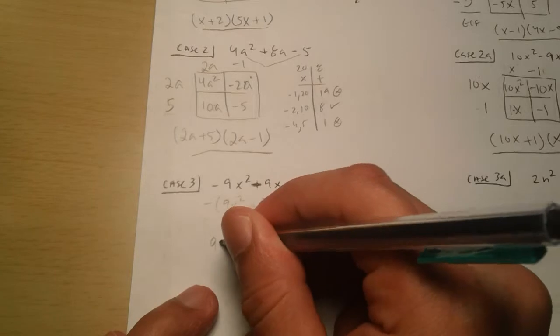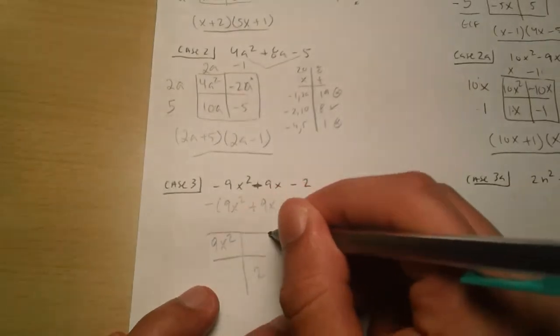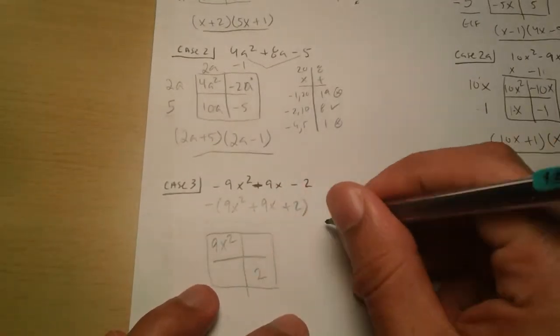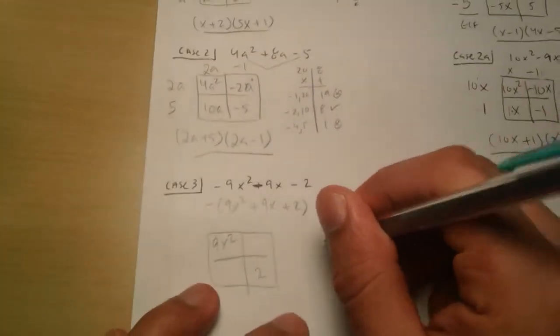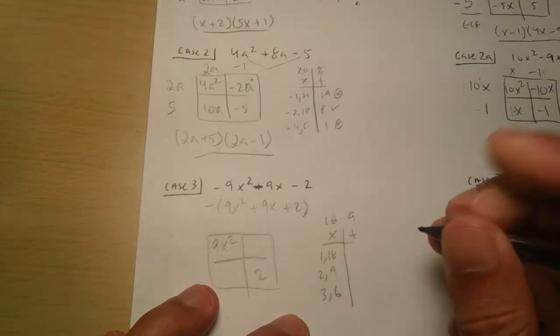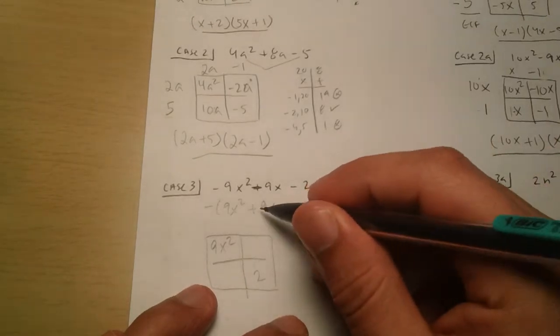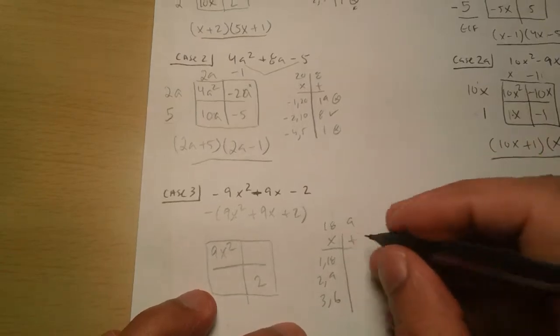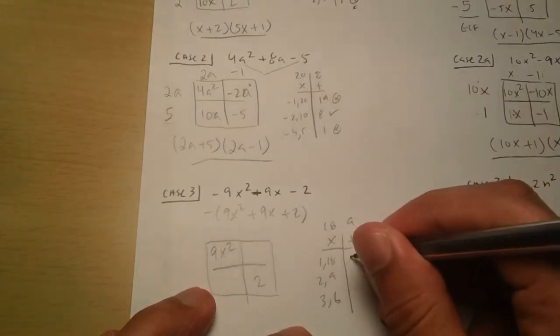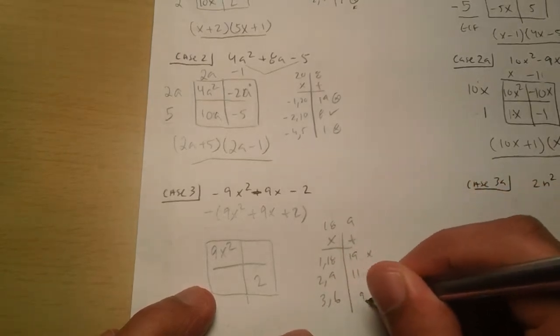And so we're able to use our original method that we've been doing with the box and table. So we have 9x squared and 2. And then we have to look for multiples of 9 times 2, so it'll be 18. Factors of 18, whenever they add, give you 9. So we have 1 and 18, 2 and 9, 3 and 6, 4. Okay, so then our C value is positive and our B value is positive, meaning that they're all positive. Okay, so then 1 plus 18, 19, 2 plus 9, 11, no, no, 3 plus 6, 9, yes.